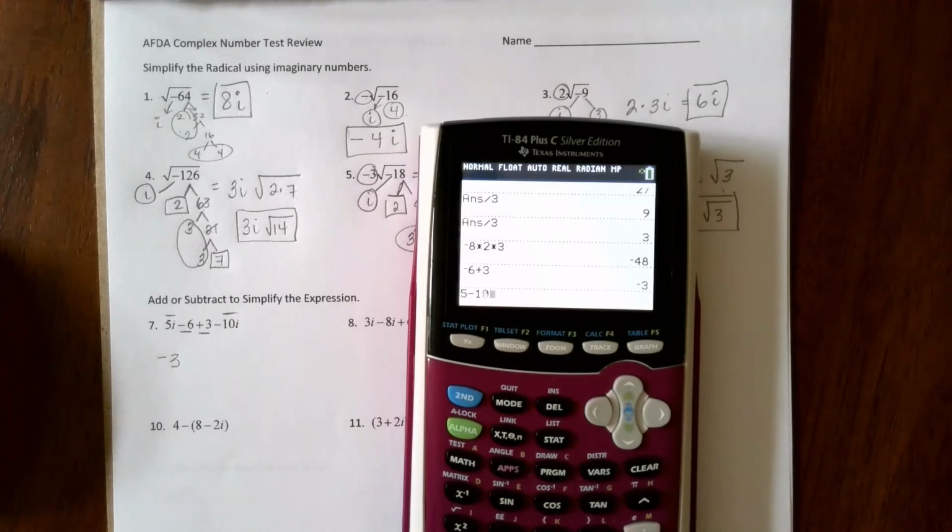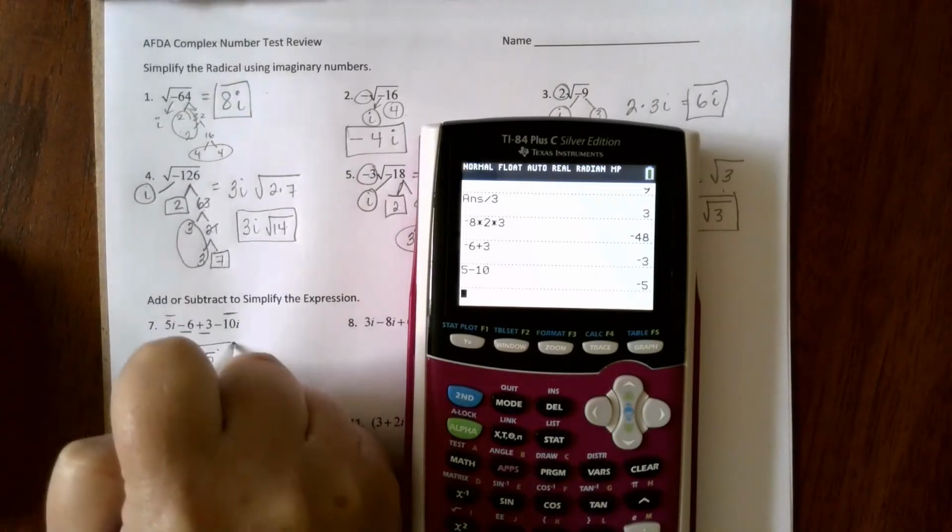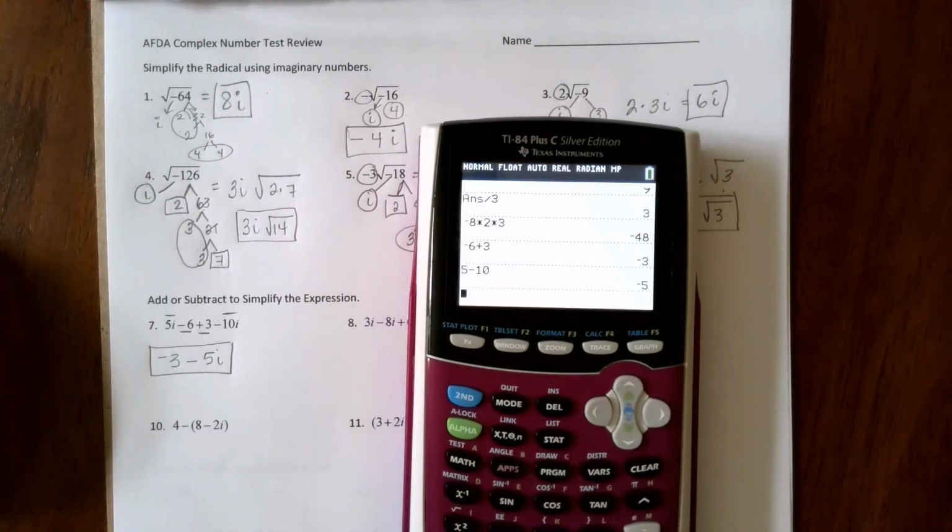Now notice I'm not changing any signs because I'm not crossing an equal sign. I also didn't put i in my calculator. I just put the 5 and the -10. It's kind of like when you're doing x's. You don't put the x in the calculator, not putting the i in the calculator. So 5 minus 10 is -5i. So your final answer is -3 minus 5i.